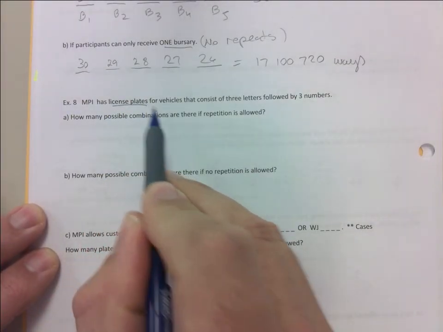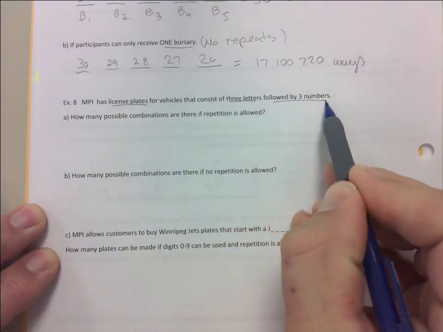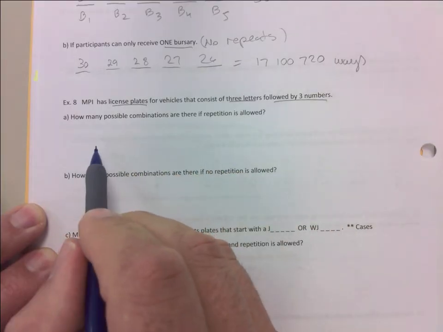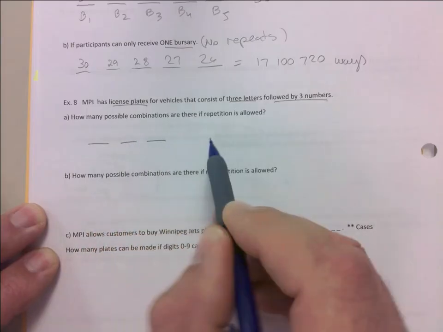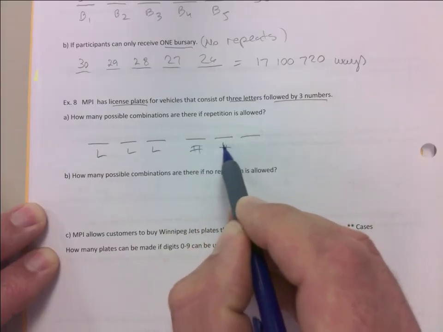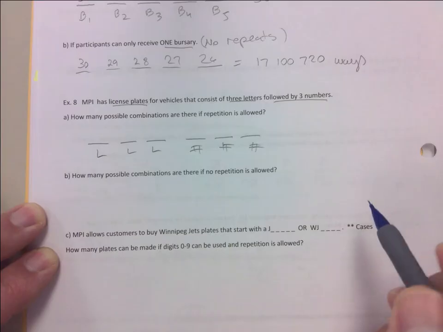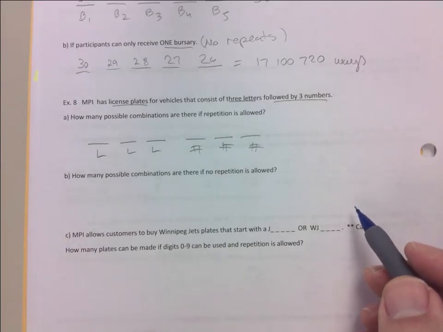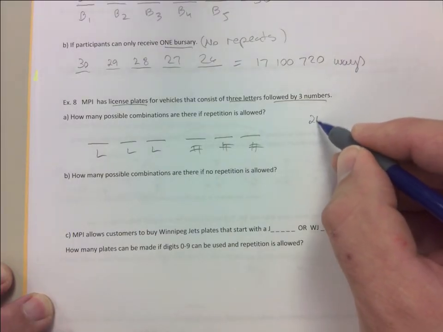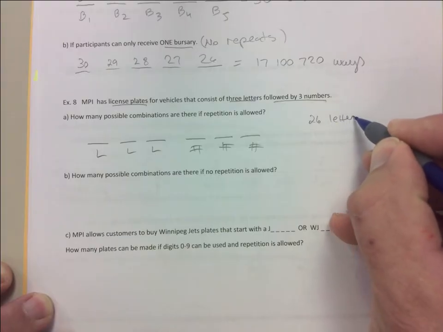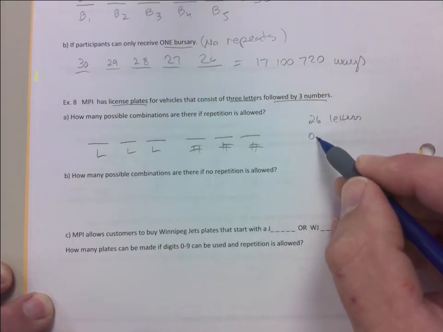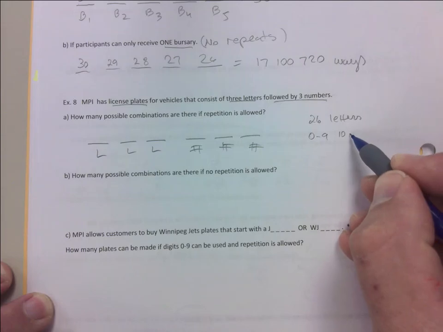So license plates for vehicles, you have 3 letters followed by 3 numbers. How many possible combinations are there if repetition is allowed? So you've got letter, letter, letter, number, number, number. So that's the format we're following. I want to mention something here, okay? Please know that there's 26 letters. Some students come up with weird numbers there. So 26 letters. And 0 to 9 is 10 numbers.